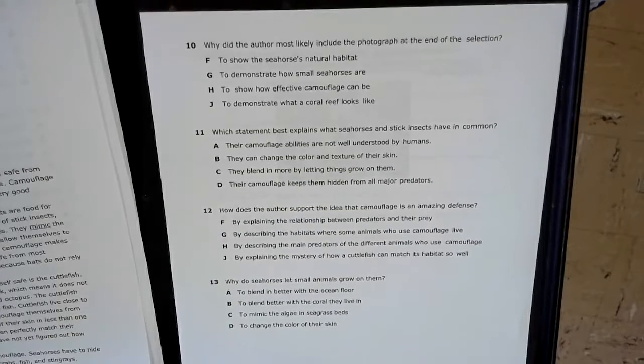12. How does the author support the idea that camouflage is an amazing defense? F, by explaining the relationship between predators and prey. G, by describing the habitats where some animals who use camouflage live. H, by writing the main predators of the different animals who use camouflage. J, by explaining the mystery of how a cuttlefish can match its habitat so well.